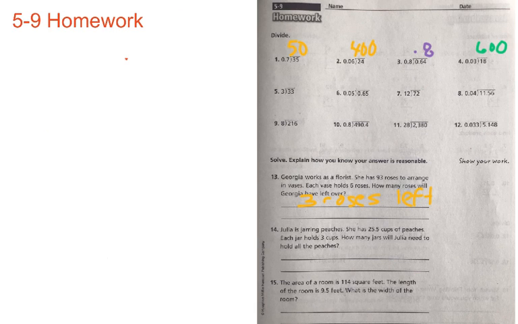You can go ahead and complete this page. When you have finished your work, please take a picture, attach it to your assignment, upload, and turn it in on Teams.